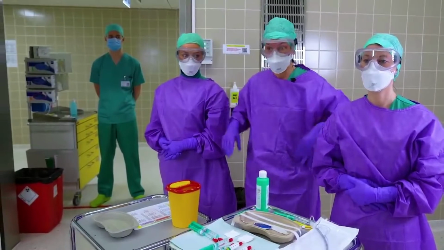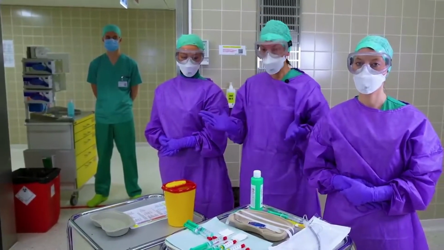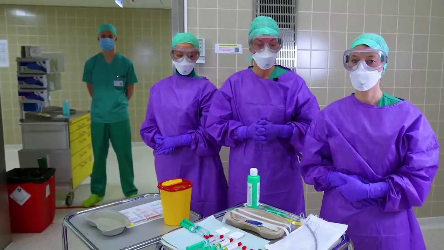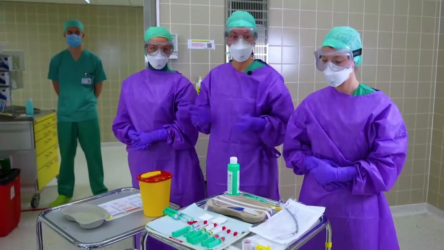Our concept is divided in 3 phases. We have the planning phase, intubation and extubation, as well as post-operative care. All these phases are equally important.